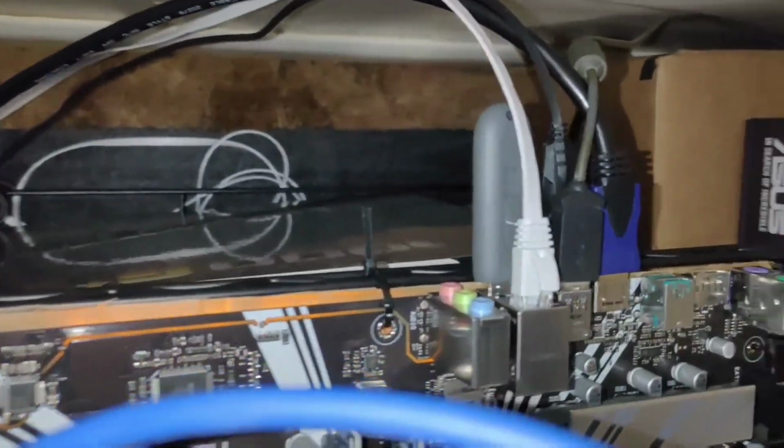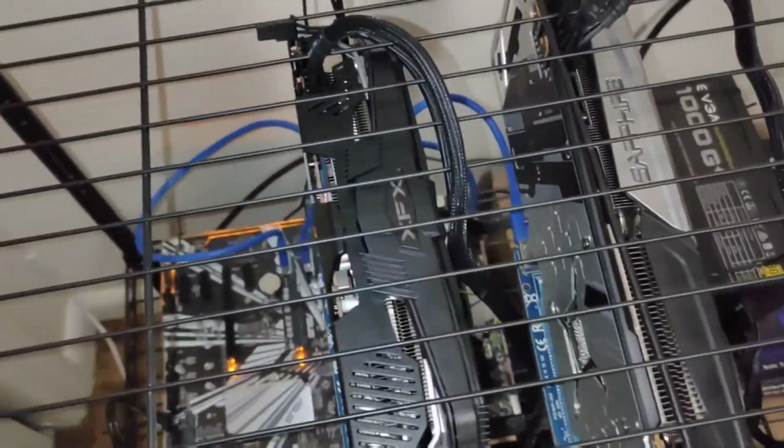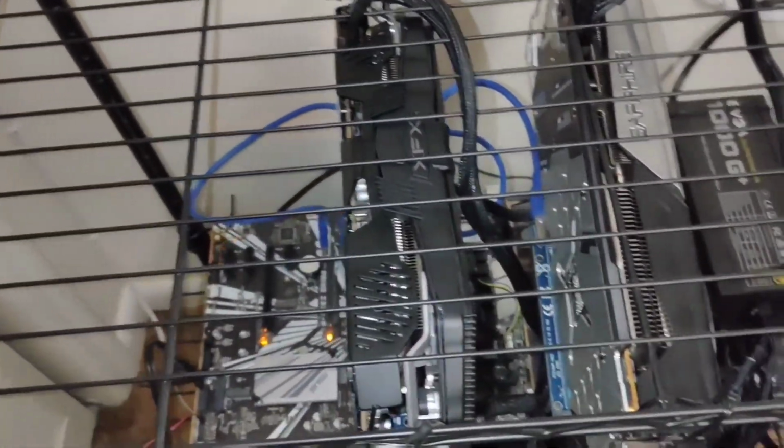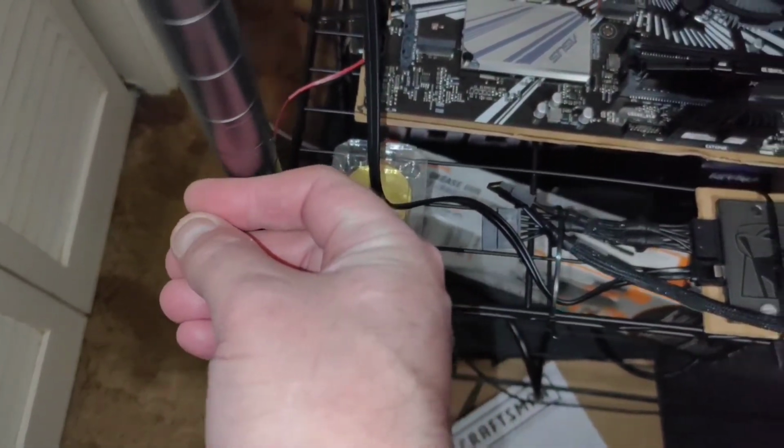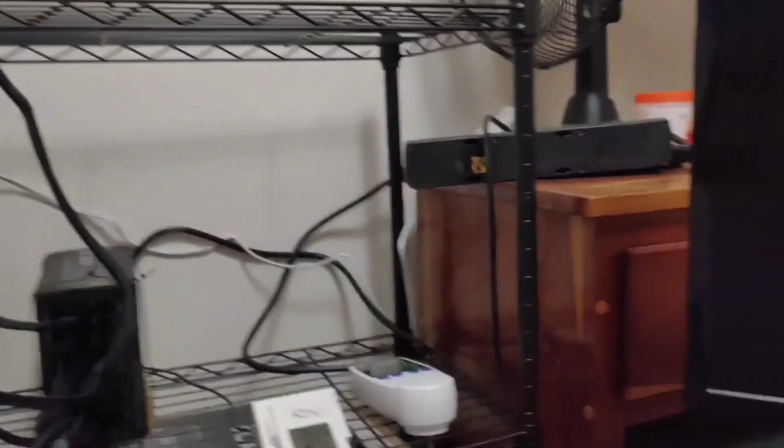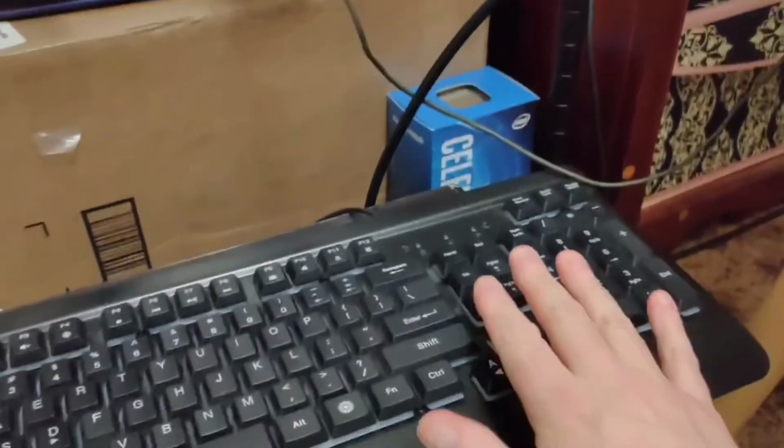Okay, so it's plugged in there. So it is time to boot the system and give it a go, see what happens. Now we want to be ready to hit delete to enter the BIOS settings.